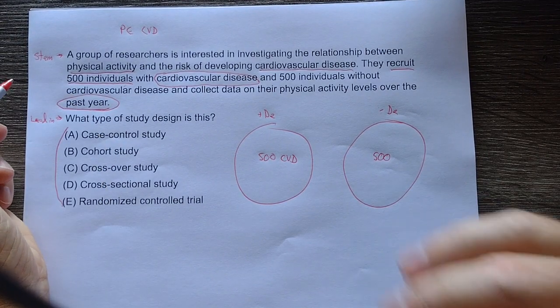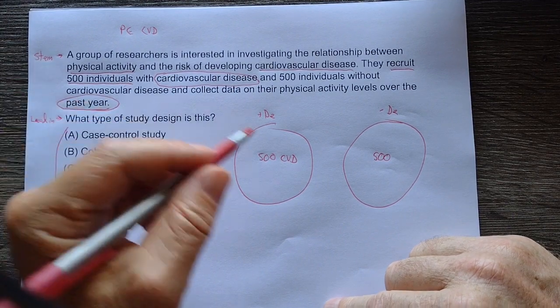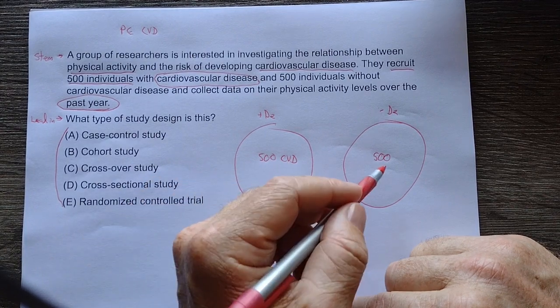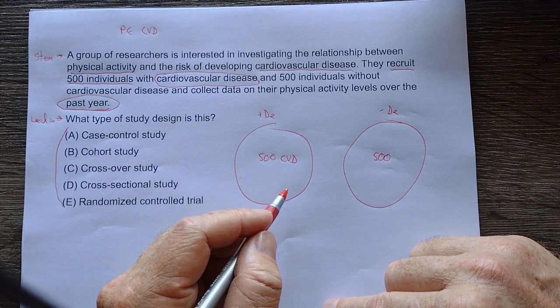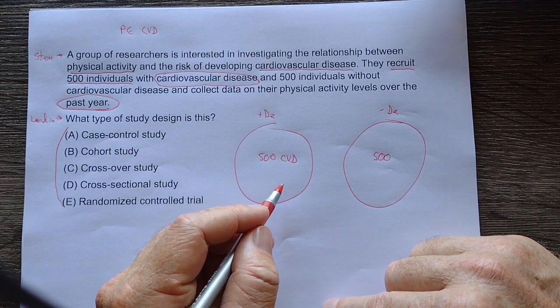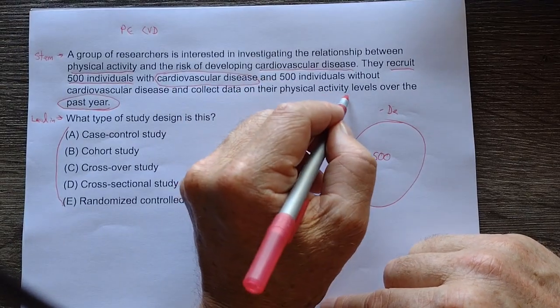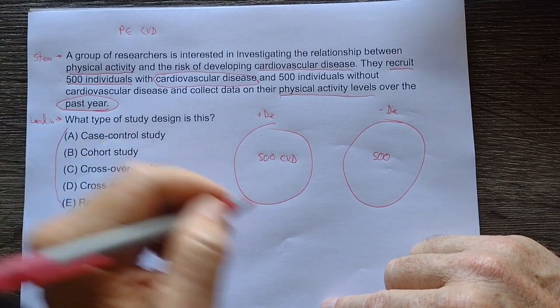Over the past year. So what this tells me is that they recruited 500 people with CVD, and then they recruited 500 people without CVD. And what they then probably did was go back into their electronic health records or their charts and looked at what their physical activity levels were over the past year.